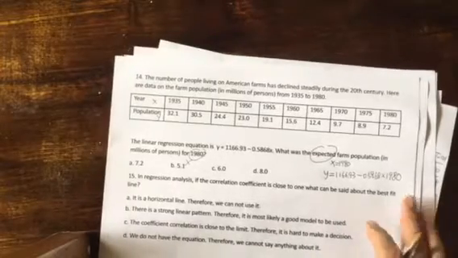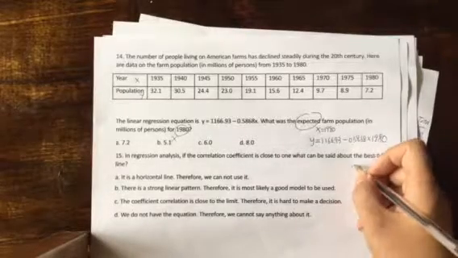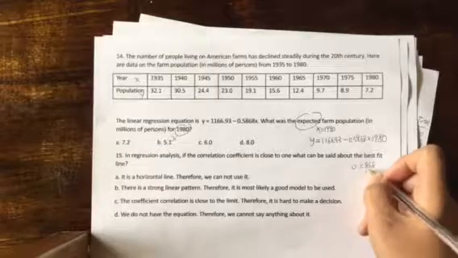I need a calculator. Let's do the calculation. I don't have a calculator with me right now.